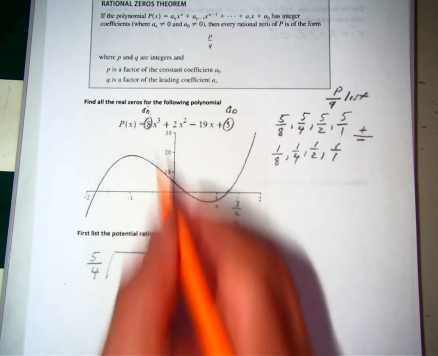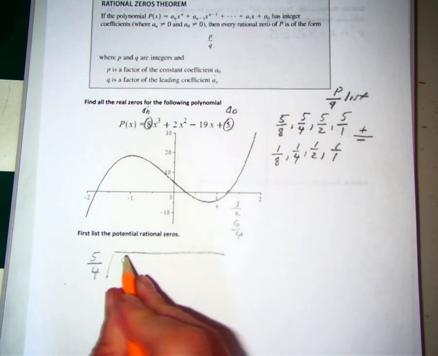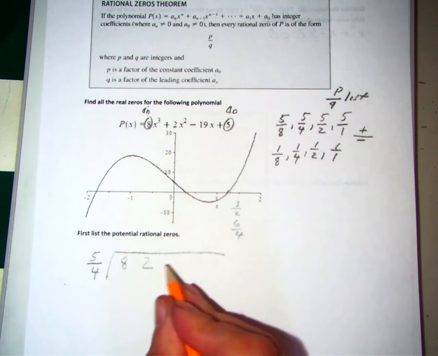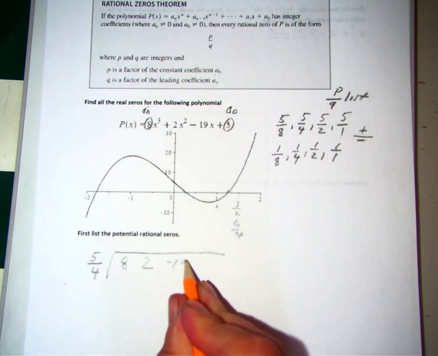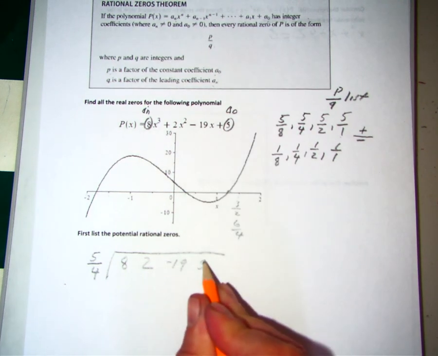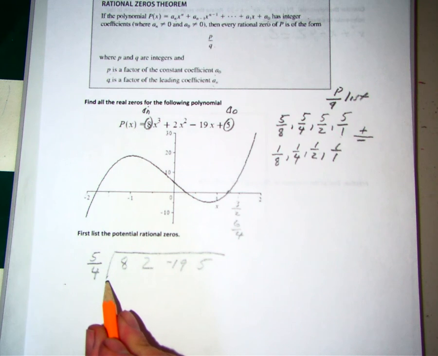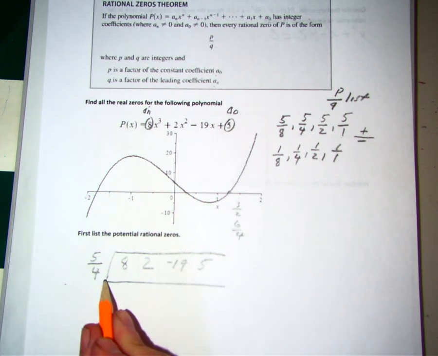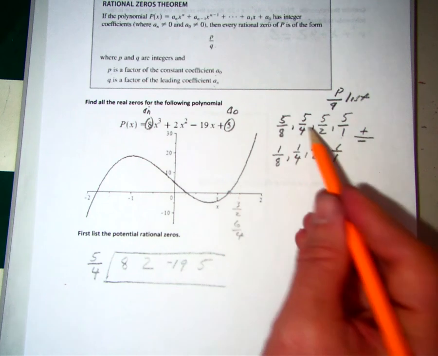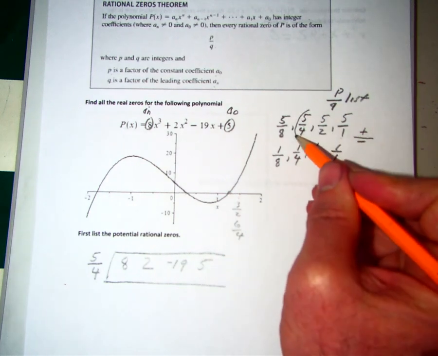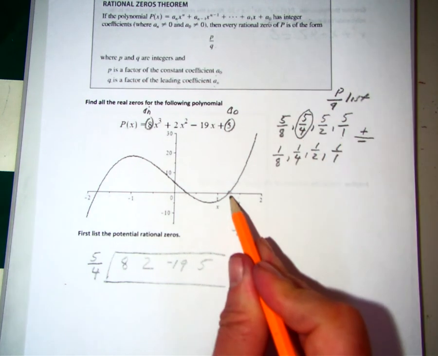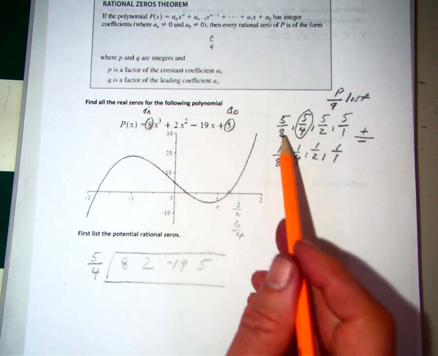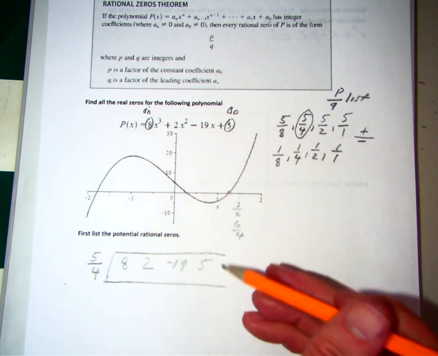So I'm going to take this 8, take this 2, take this -19, and take the 5. Okay, y'all, this is the synthetic division. Now, we're expecting to get 0 out of this, right? Because according to the graph, 5 over 4 is the number in the list that looks most promising right now. Again, if we didn't have this graph, you'd just be checking each one of these by hand. Very tedious, not too fun.